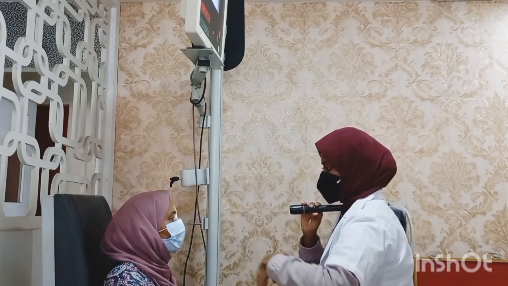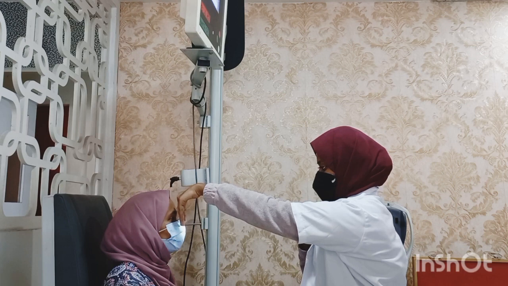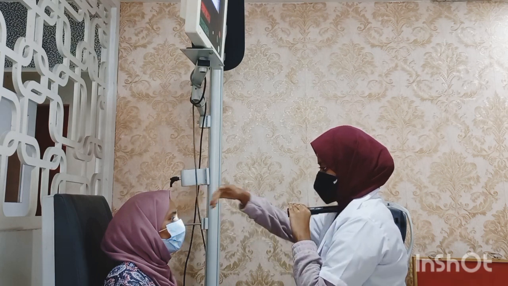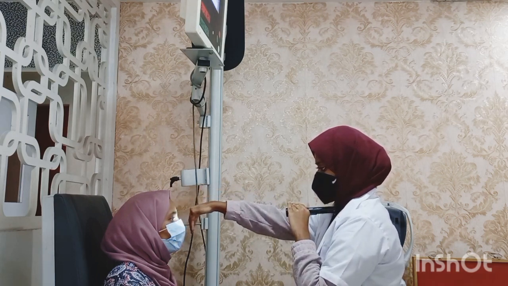Now finally I am going to do the cover uncover test on her. We only do the cover test in manifest cases of squint. She doesn't have a manifest squint, so I have to find out whether she has phoria, so I cover and uncover her eyes.